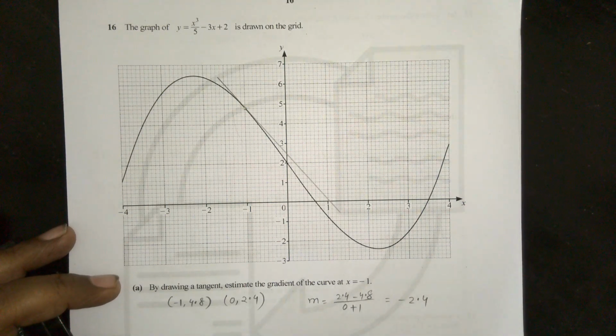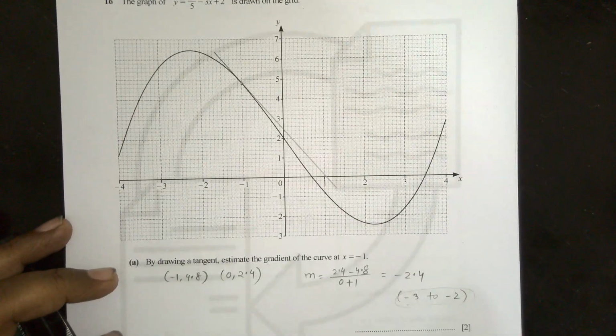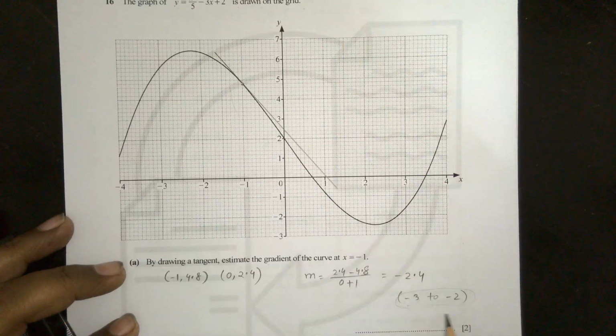Now let's show you the range. The range given is minus 3 to minus 2. Anyone who gets a value of the gradient within this range will be marked correct. So mine is minus 2.4. I got the same value, by the way.